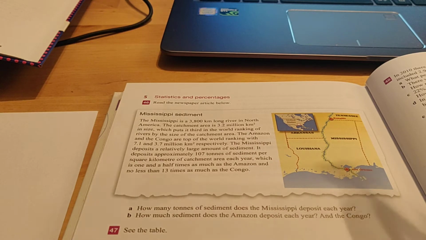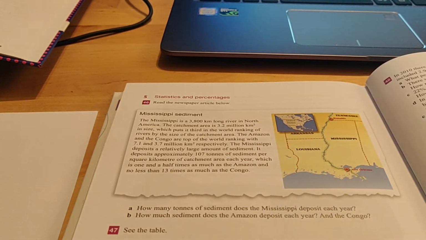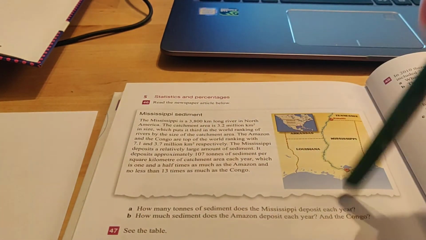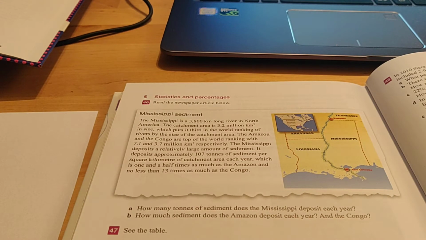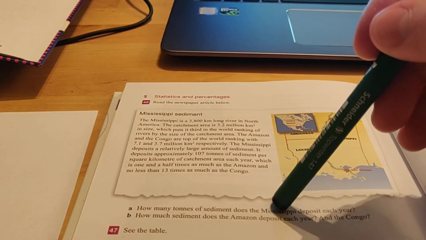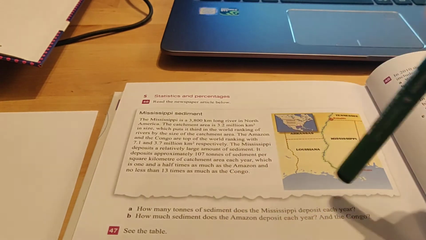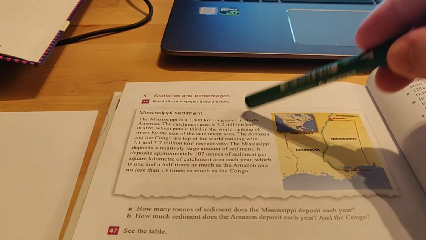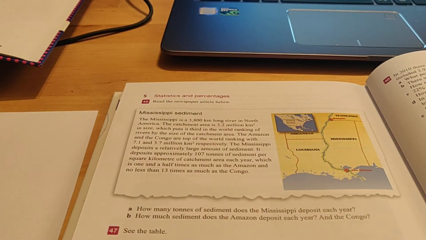Now here we have a whole story that you need to read, but what I like to do is always read the question first, because then you know what to look for when you're reading the whole information. It says, how many tons of sediment does the Mississippi deposit each year? Right, so apparently we have to calculate how many tons of sediment this river deposits each year. So let's see if we can find some information that we need to use.